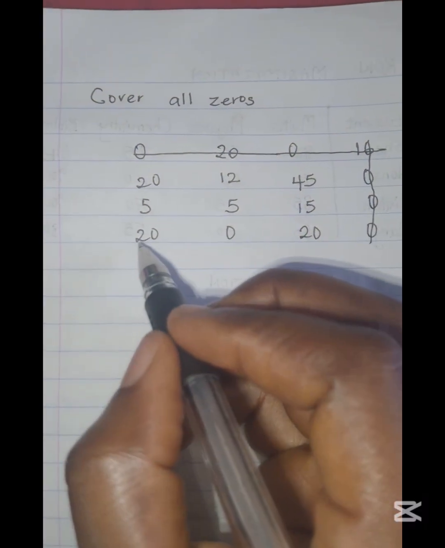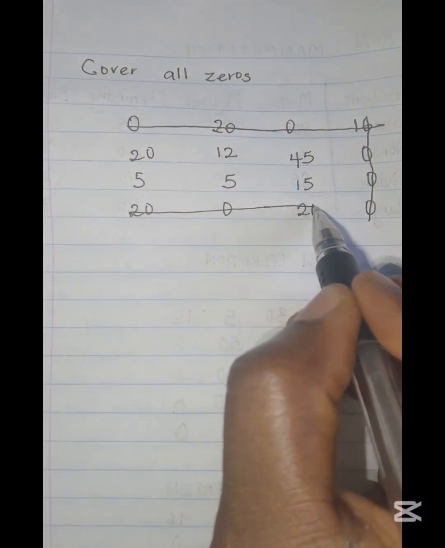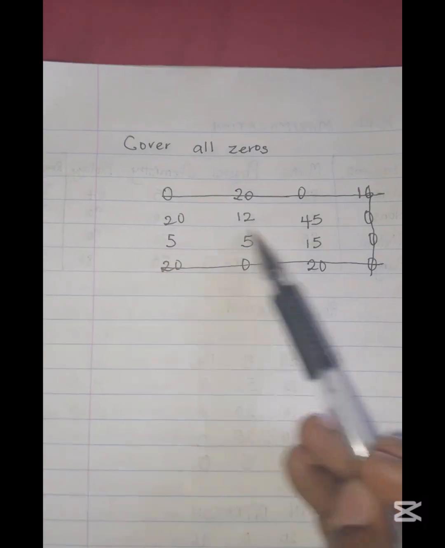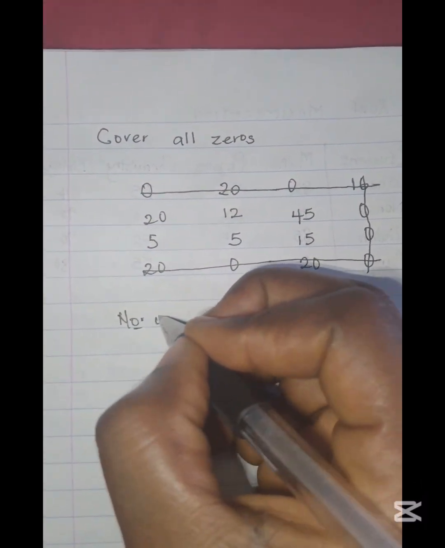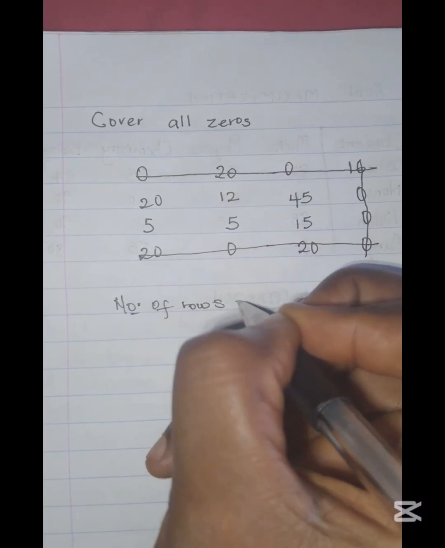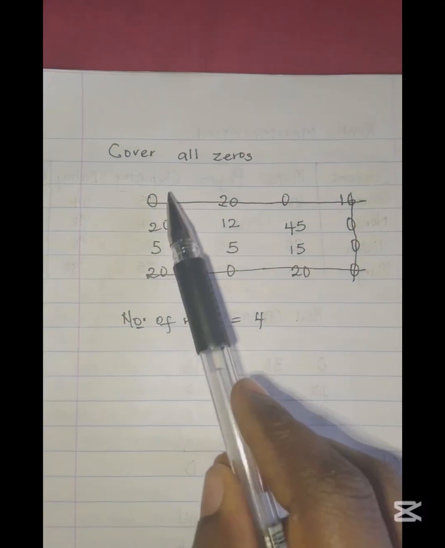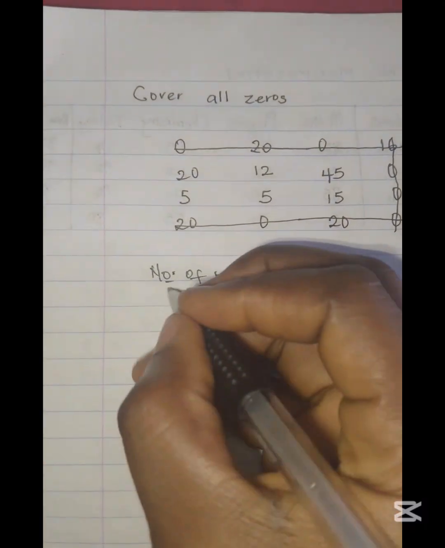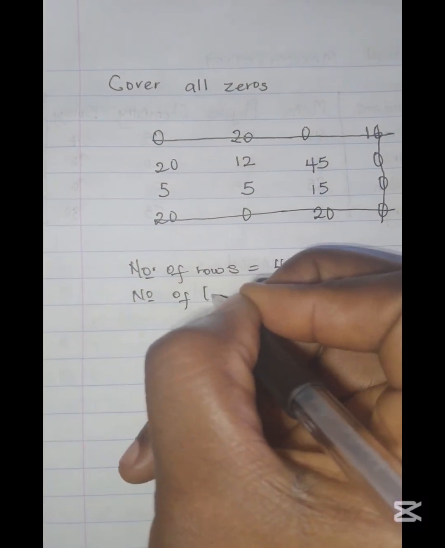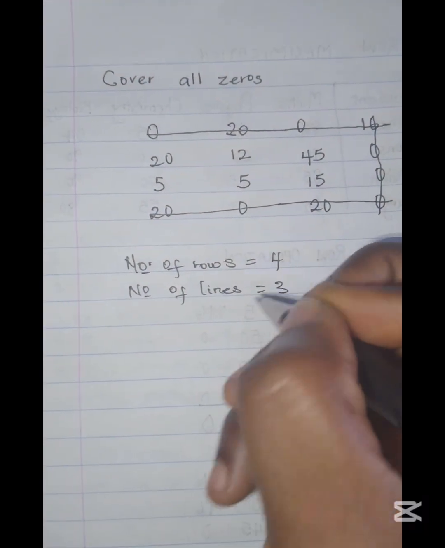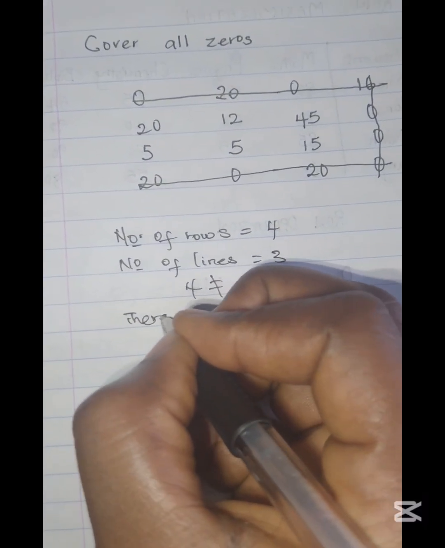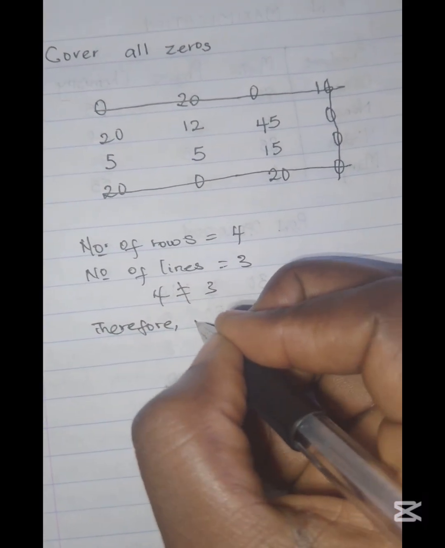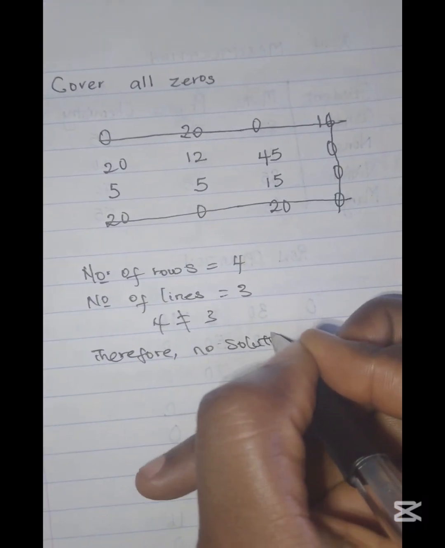And the last one, which is there. So our number of rows, we have 1, 2, 3, 4. Our number of rows equals 4. And number of lines, 1, 2, 3. Number of lines is 3. 4 is not equal to 3. Therefore, no solution yet.